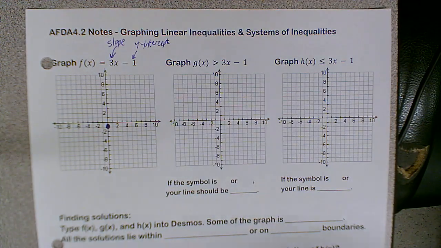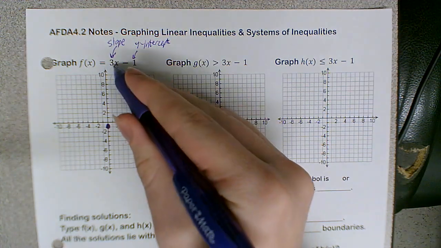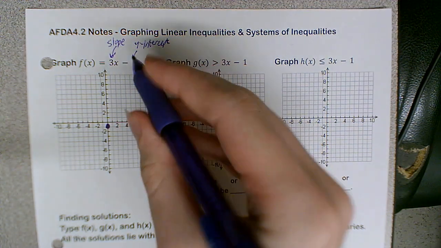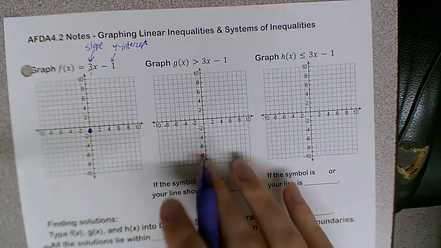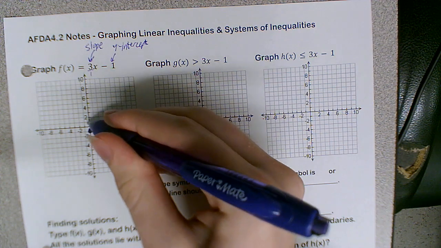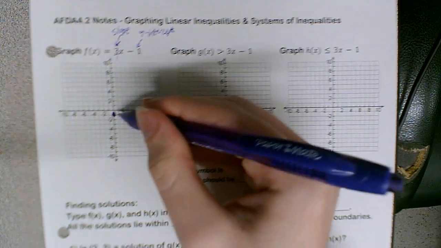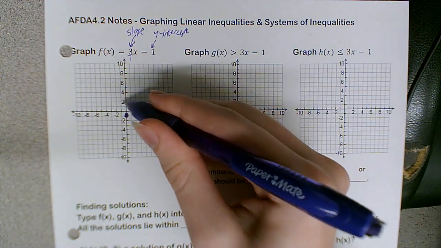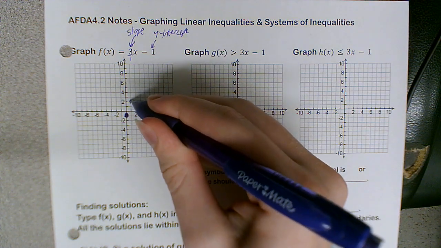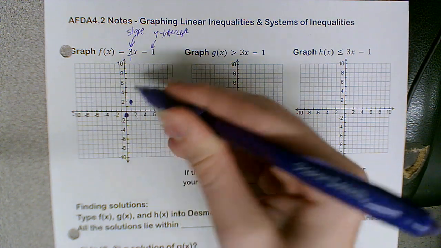Remember that the slope is the same thing as rise over run. So 3 is the same as 3 over 1. So we're going to go up 3 from the point that we know is on the graph, which is the y-intercept. We're going to go up 3 and then over 1. And that's where we know a second point must be.